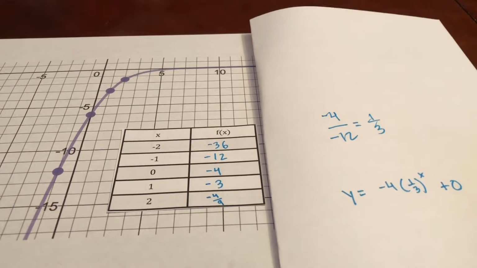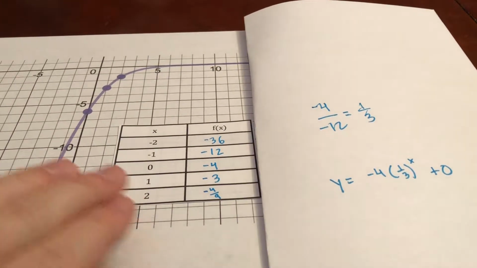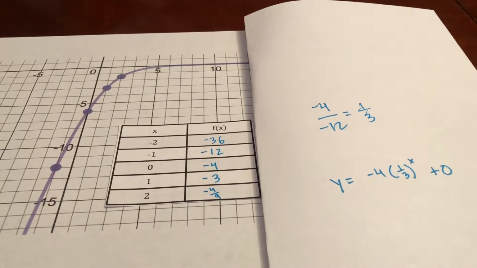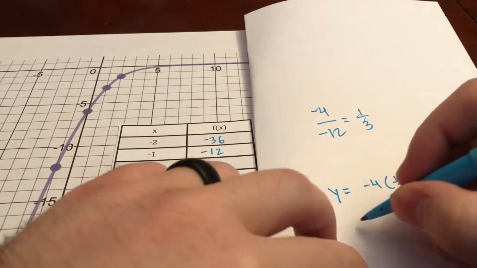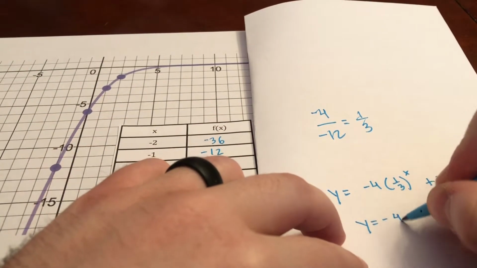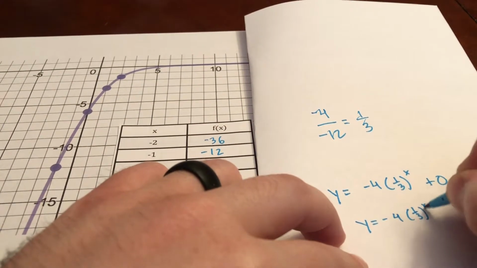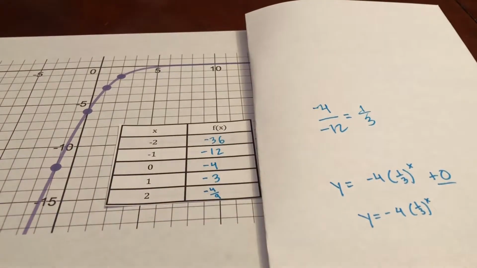So we're going to keep this to the side here, all right? But that's how you look at a graph and try to make the table and the equation from the graph. This is also equivalent to this, but I just wrote this to clearly show where the horizontal asymptote is.